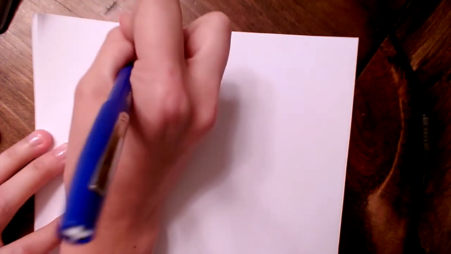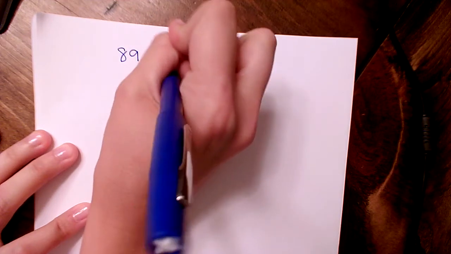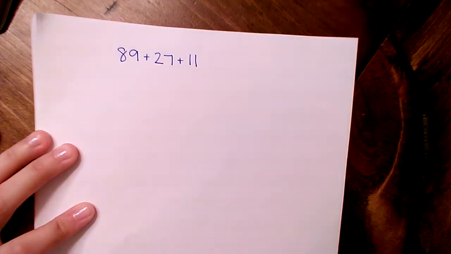Today in math, we were talking about the properties for addition and multiplication and how we can use them to make solving numerical expressions easier. I wanted to walk you through 3 examples that kind of go along with your homework and what we learned about today. The first problem I want to look at is 89 plus 27 plus 11.